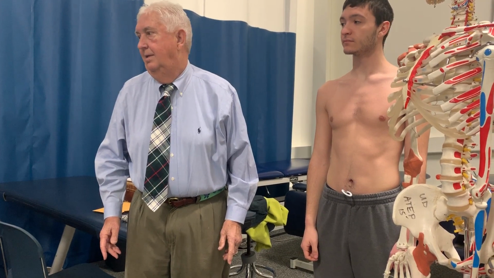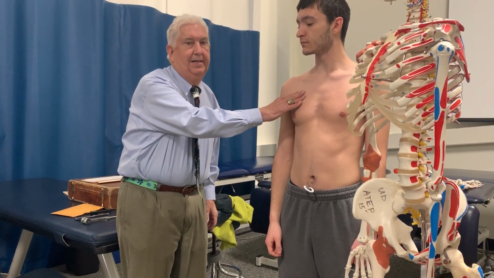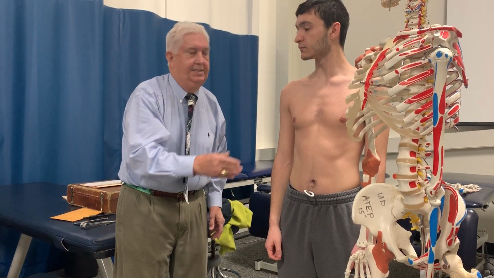So people, when you had anatomy, did the professor show you that in class? Doesn't it make a whole lot more sense? Well, you see it, okay? So on the lab exam, all you have to do is say pectoralis major. And you don't have to do all that other stuff.